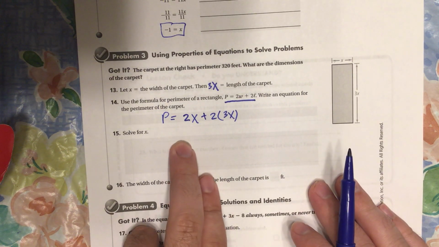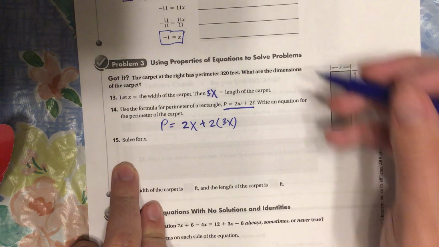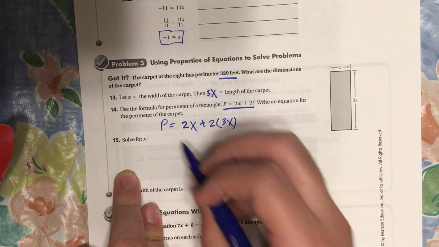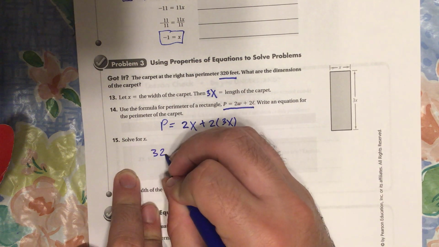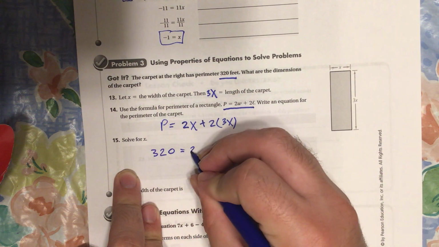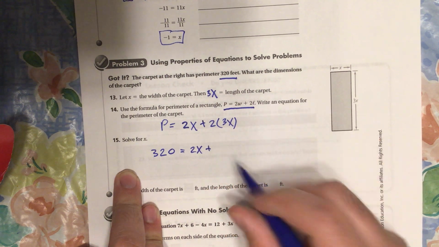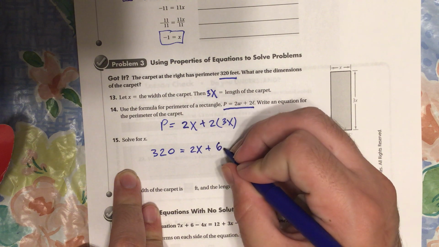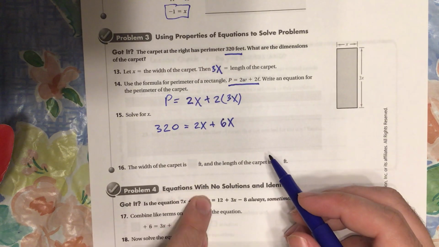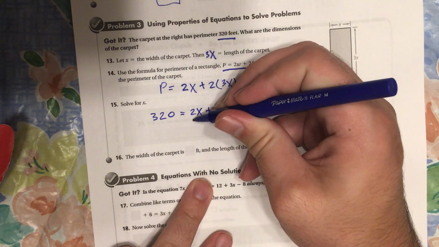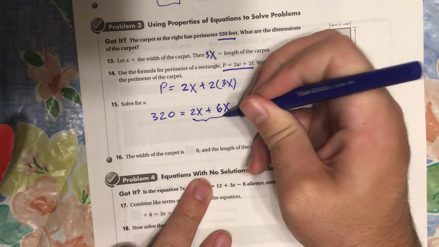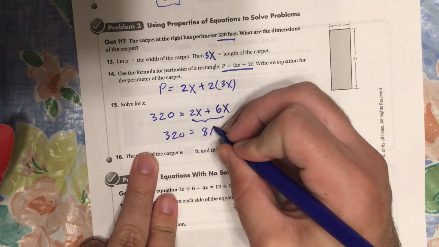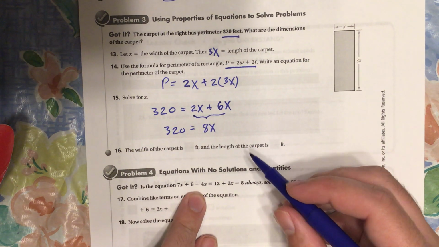They actually want us to solve for x. We're going to have to make sure now we plug in this 320 feet for P. That's the total perimeter. So P is 320 equals 2x plus, I'm going to simplify this. This 2 times 3x is actually 6x. And solve for x. So we can combine these. These are like terms here. We have 8x. 2 plus 6 is 8.